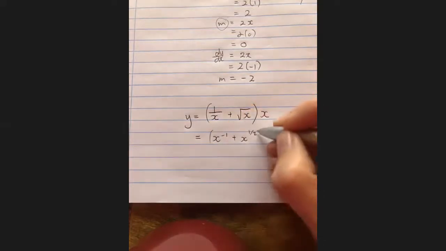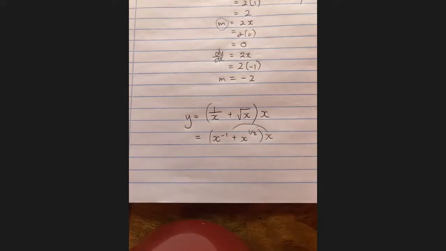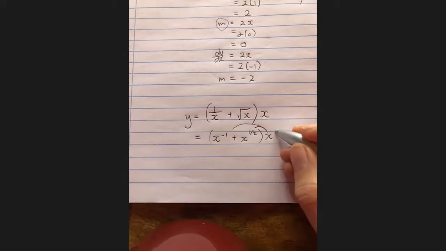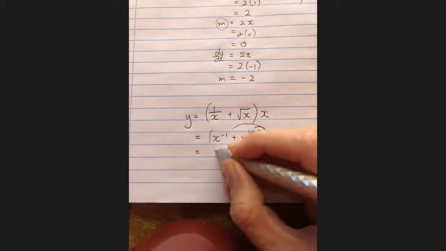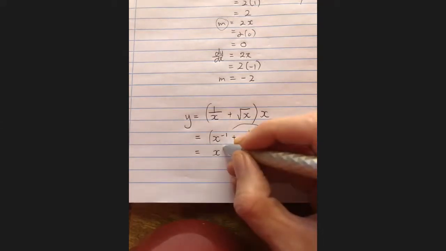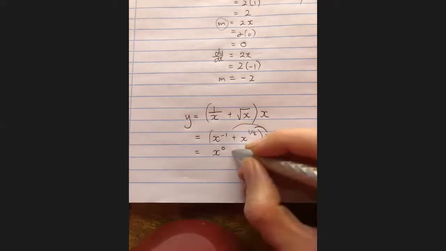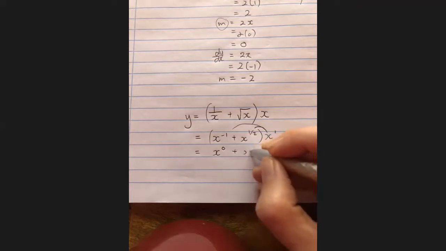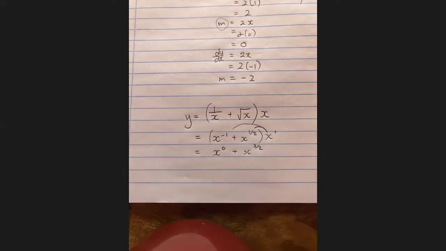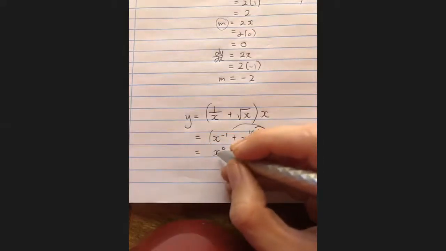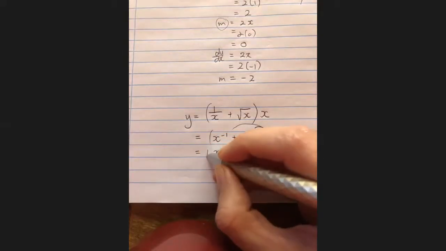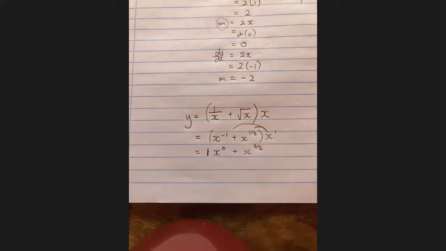And when you distribute this x in, remember to do it with both your terms. And when timesing like bases, you add the exponent. So remember, there's a little imaginary 1. So here, I'm going to times them. I'm going to have x to the power -1 plus 1. So it's x to the power 0. And here I will have x to the power 3/2. All right. So then when I derive, this is the same as 1, right? So I can write here a 1, or you can write x to the power 0.